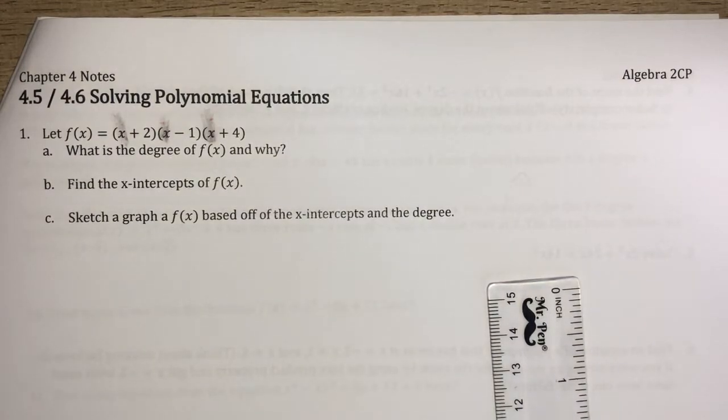So sections 4.5 and 4.6 focus on solving polynomial equations. With number 1, we'll just jump right into it. It says let f of x equal x plus 2 times x minus 1 times x plus 4. And the first question asks us, what is the degree of f of x?